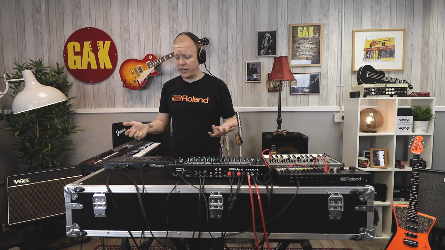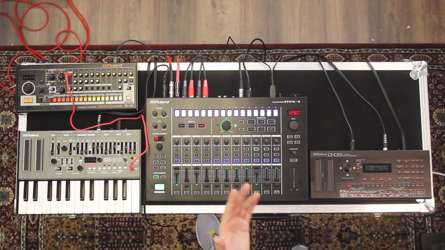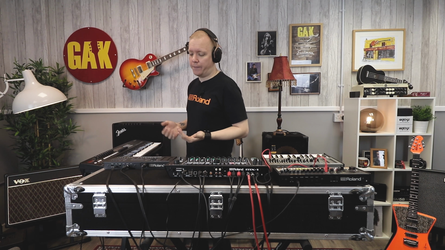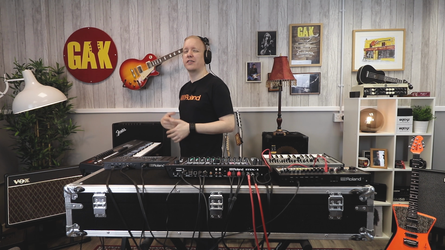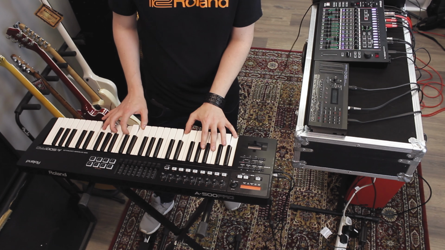So actually this is a great sound to show you the joystick feature here. So this comes with the same type of joystick that you had on the D-50, which means you can basically morph between different parts of the sound, and this can create some really interesting changes actually. So let's have a listen to what that can do.